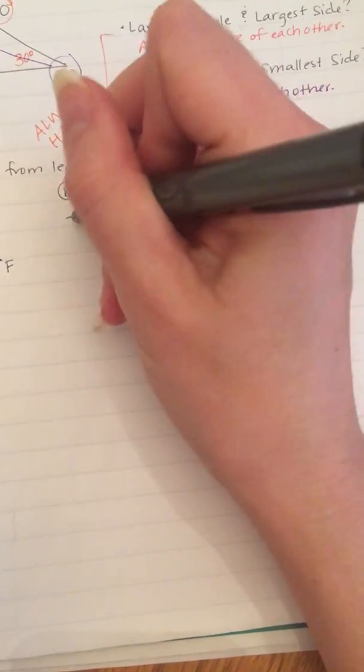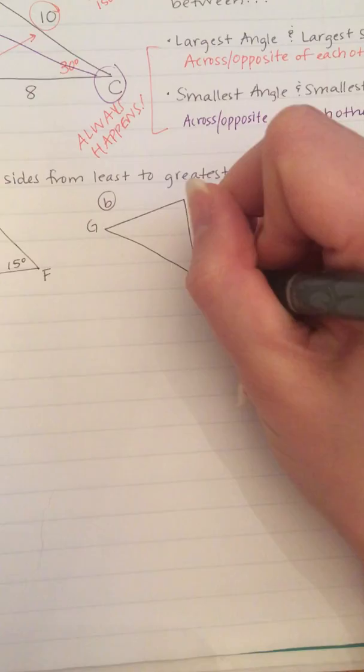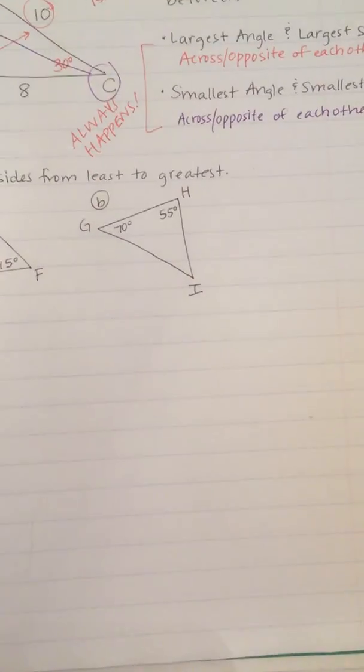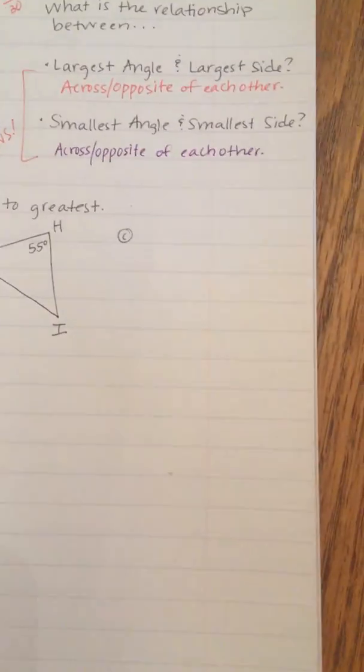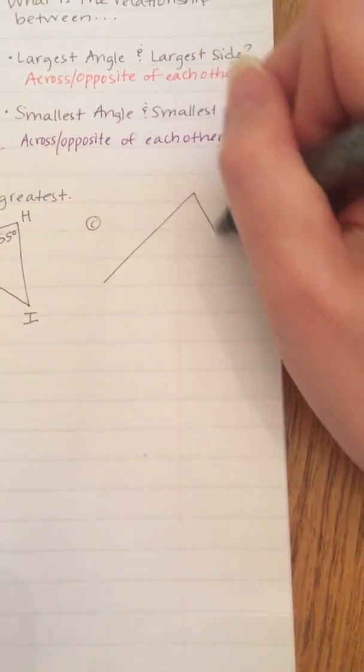For part B, let's draw another triangle. Let's label it G, H, I. And let's make angle G 70 degrees and angle H 55 degrees. And then last, part C. Draw one more triangle.